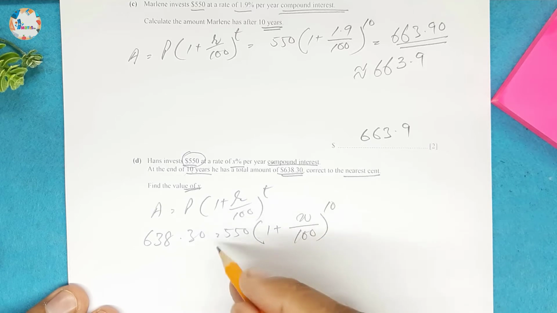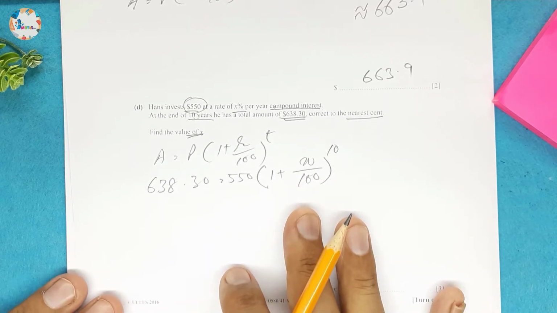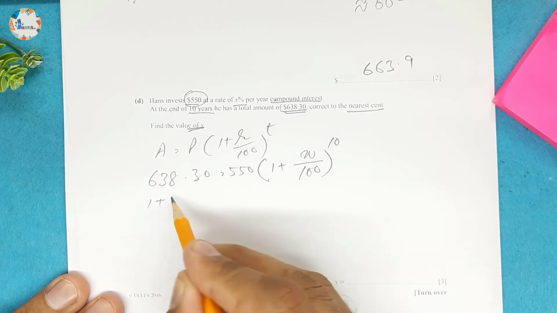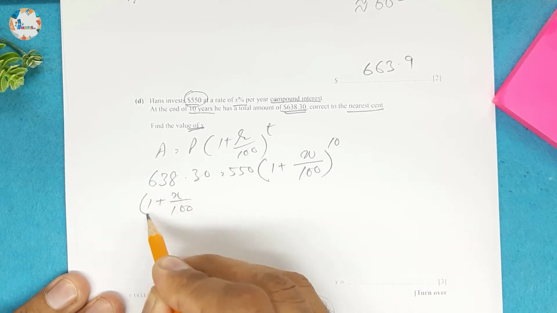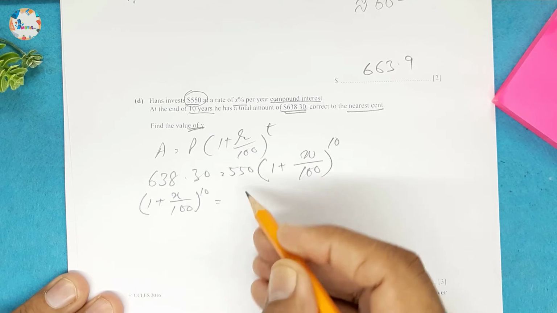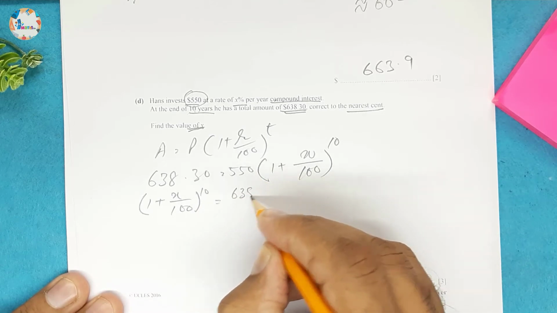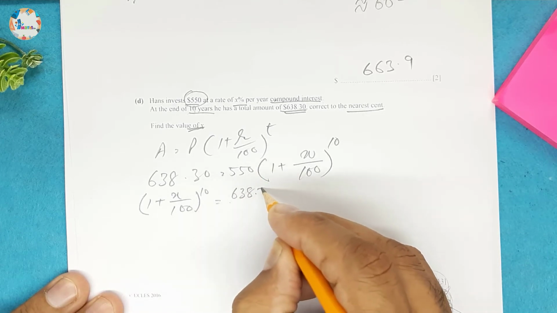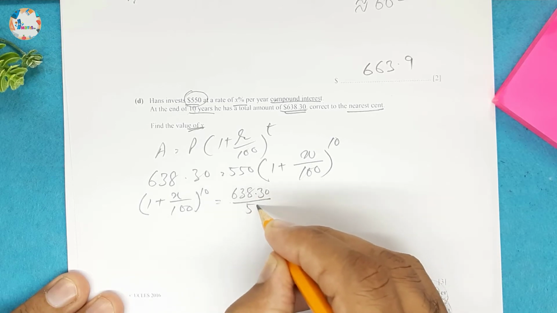Now we have to shift this, so 1 plus X over 100 raised to the power 10 is equal to 638.30 divided by 550.